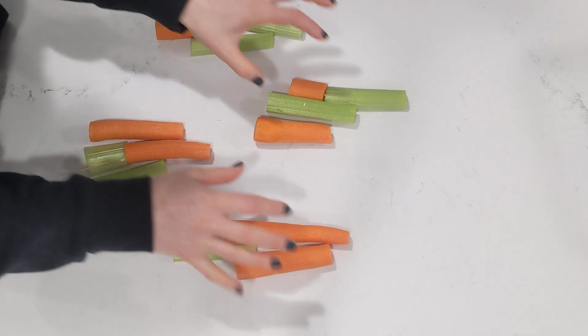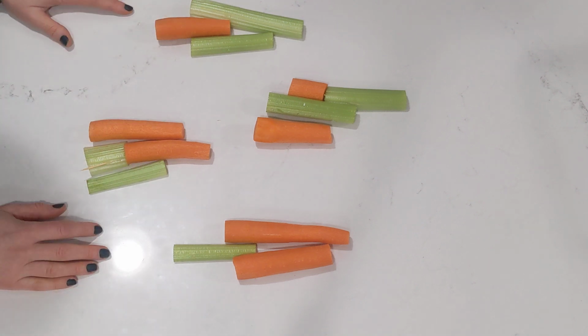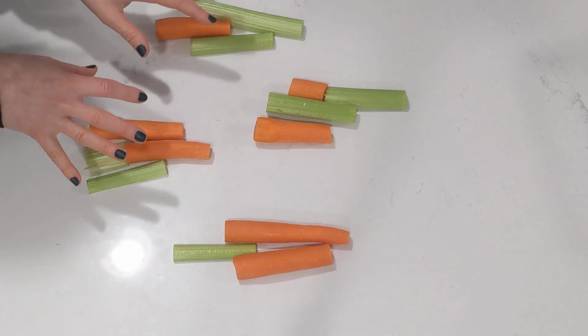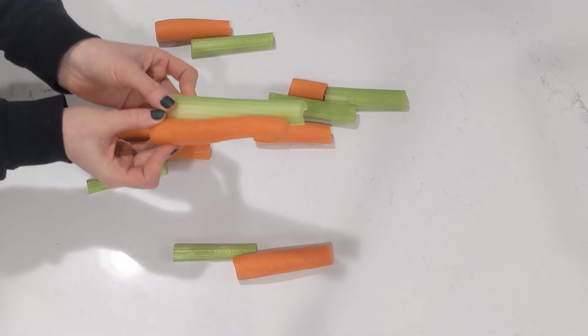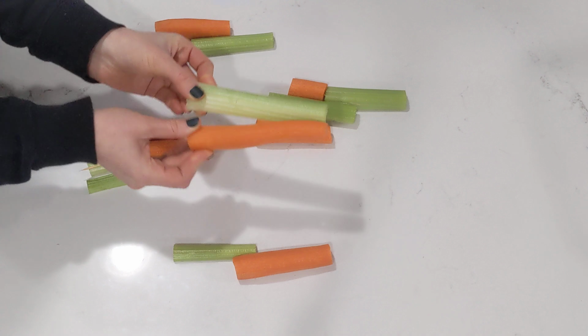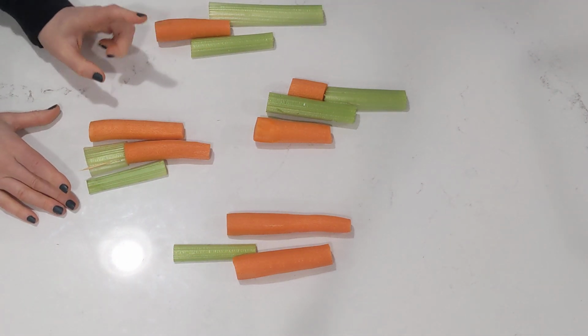So I'm left with 4 gametes, each different from each other and different from the parent cell. Each of these is haploid because it only has 1 set of chromosomes. Remember, our original was diploid because it had homologous chromosomes. There are no homologous chromosomes here because there's only 1 copy.